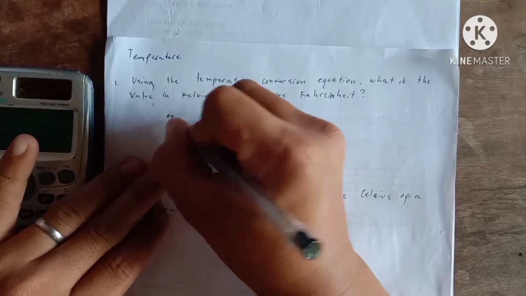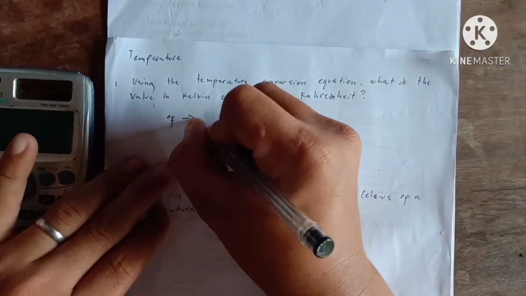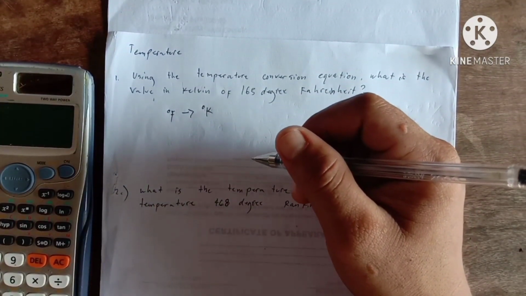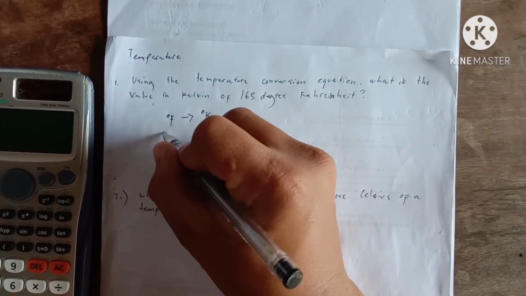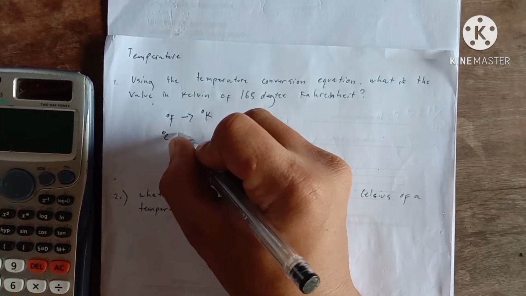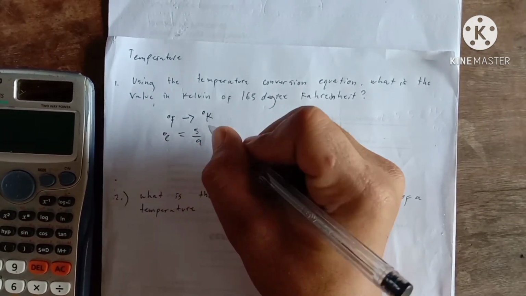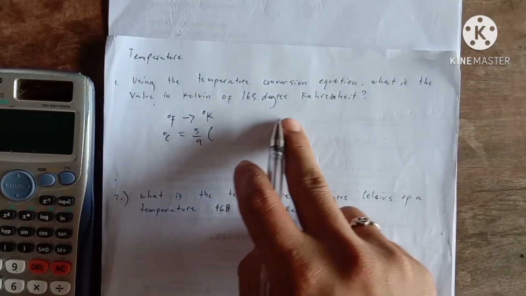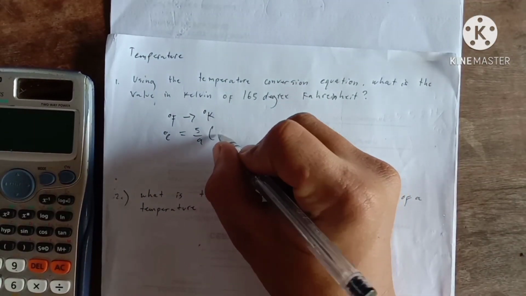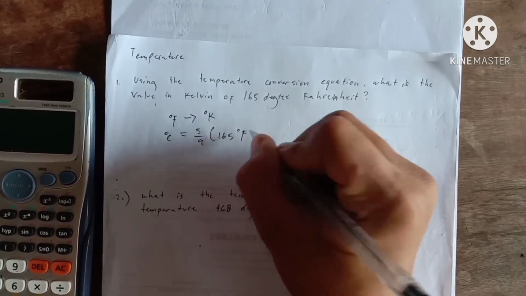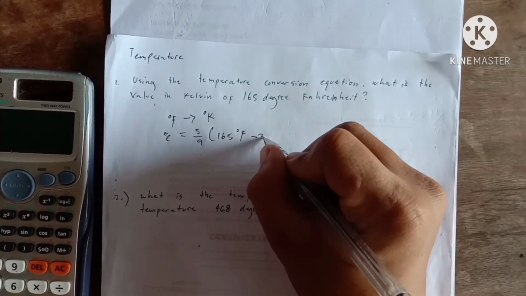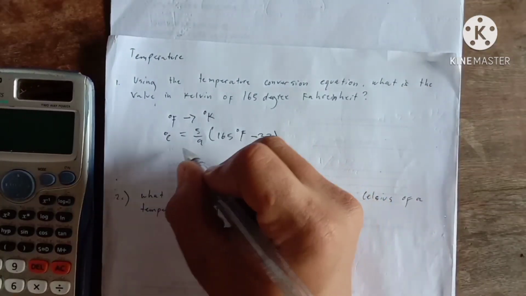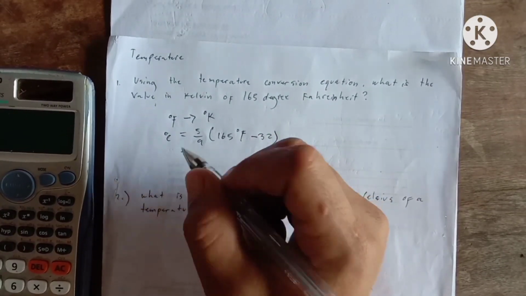First, degrees Celsius equals 5/9 times the value in Fahrenheit, 165, minus 32.